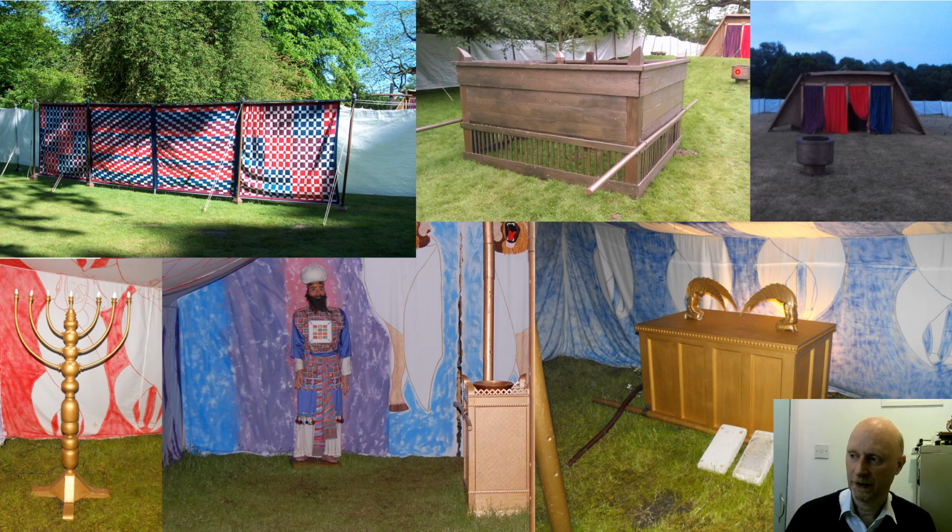And here you can just see the edge, and you can also see the representation of the laver. We don't know how big it was, so we just made it that big. And this is the doorway into the tabernacle tent, to the holy place. In the holy place, one thing you would have seen was the menorah, as I said. This is our representation of that. You would have seen the altar of incense, which I mentioned earlier. You can also see we've been visited by a mannequin of the high priest, and you can also see the veil, which was the divider between the holy place and the most holy place.